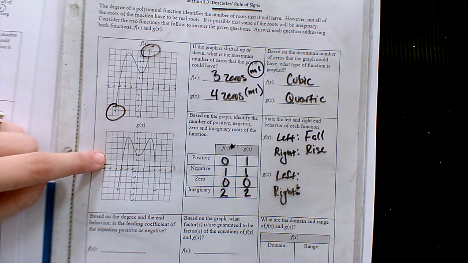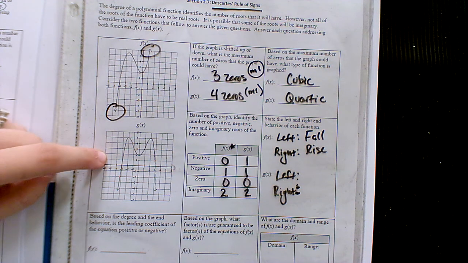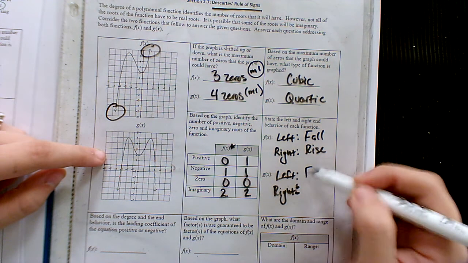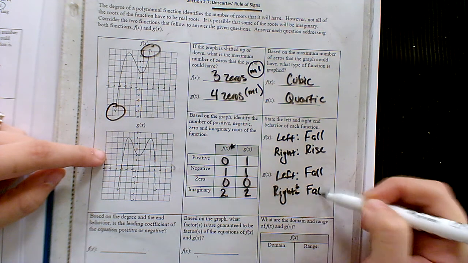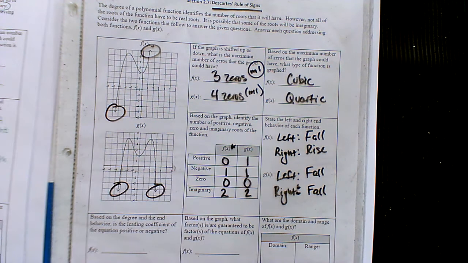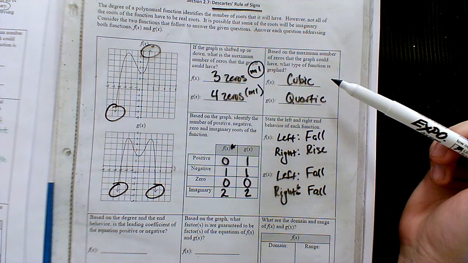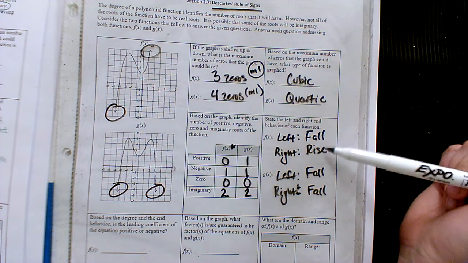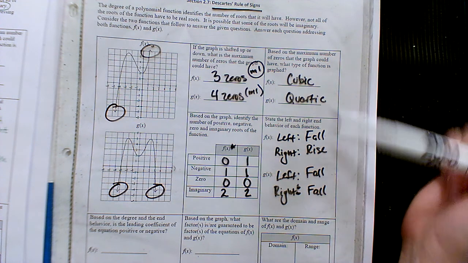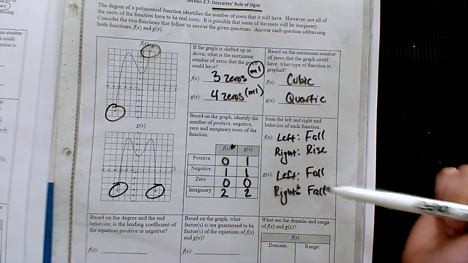What about g of x? Fall, fall. Hopefully that makes sense because we said f of x was cubic. Notice how that's an odd degree, so you should have opposite end behavior. And quartic is an even degree, so they should be the same.